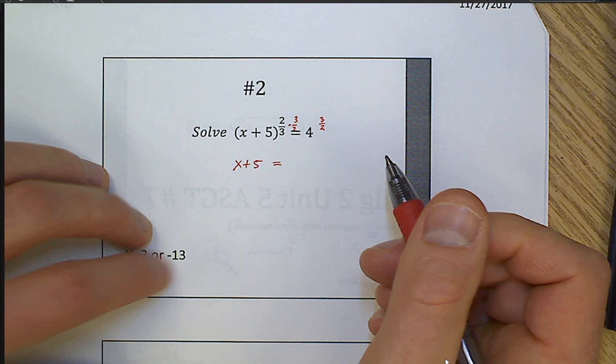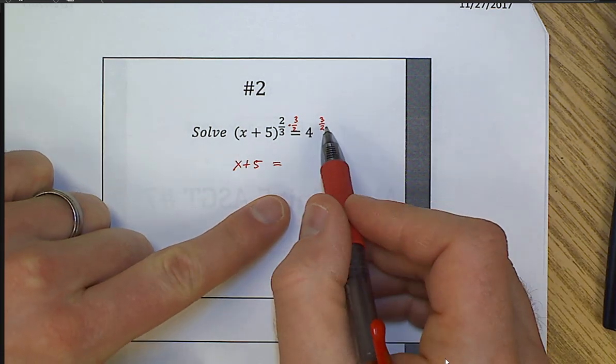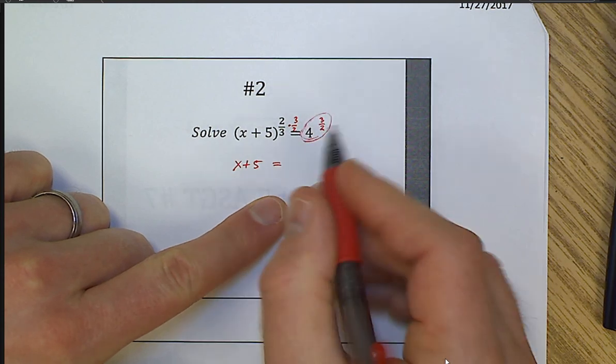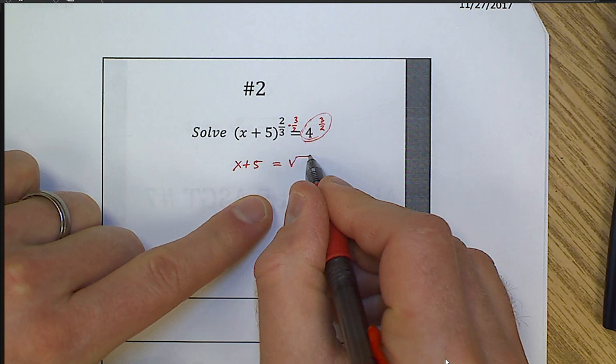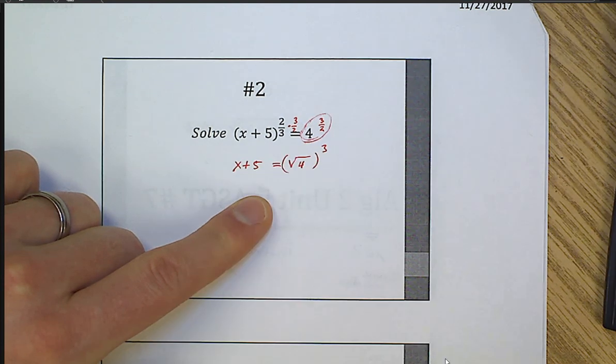Now, here's where we have to be careful. A lot of students are going to make mistakes here. What does this get converted into? That gets converted into the square root of 4 to the 3rd. Now, so what did we basically do?